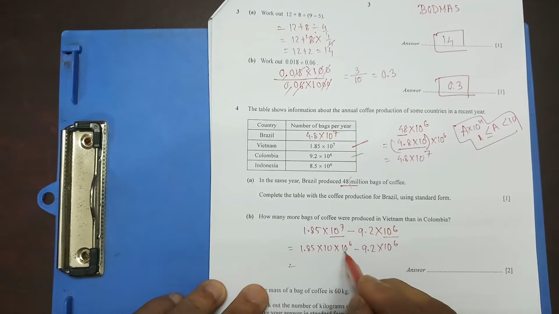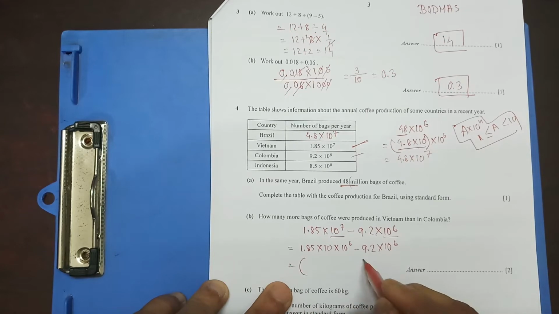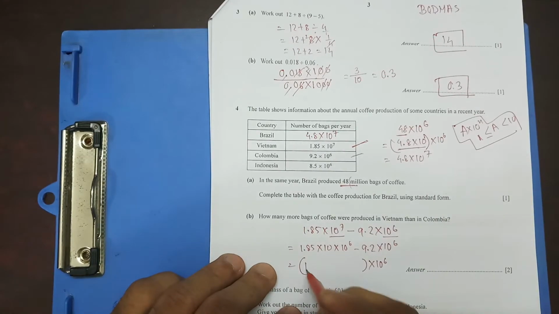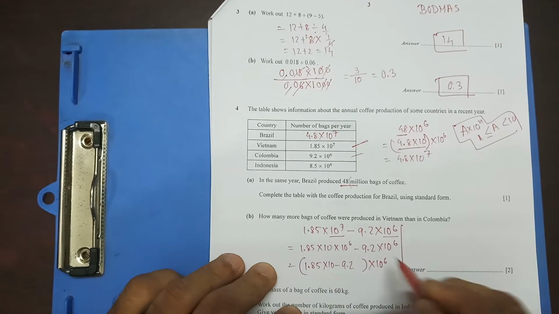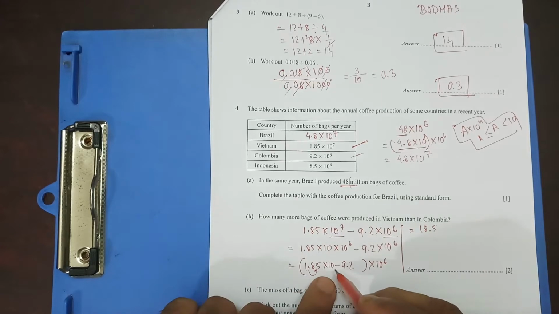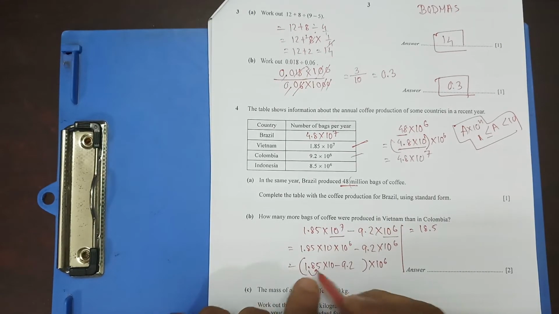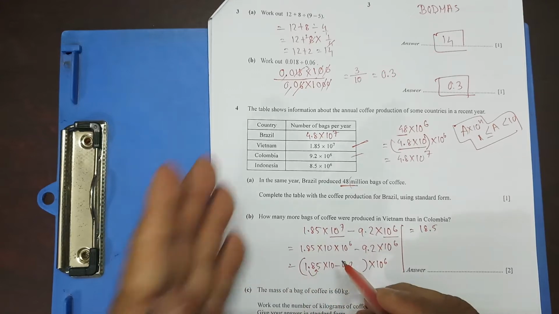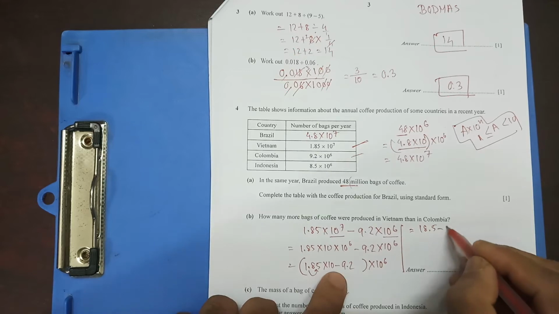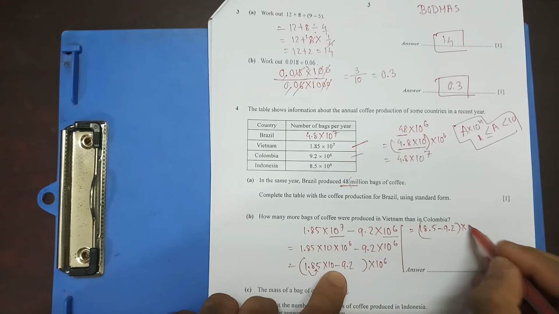Now I can take 10 to the power 6 common. So if I take 10 to the power 6 common, over here I have 1.85 times 10 minus 9.2. I'm going to continue this over here. So this is going to be 18.5. The point will move one digit to the right, since there is a multiplicand 10, that means 1 0 followed by 1. So this decimal will move towards the right of this decimal number. So it's going to be 18.5 minus 9.2 times 10 to the power 6.